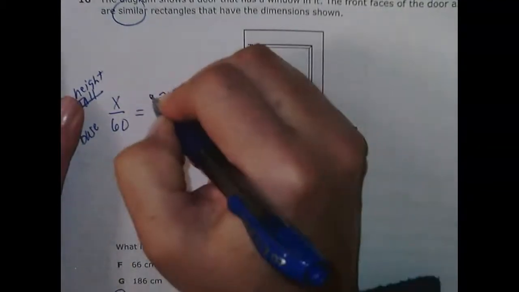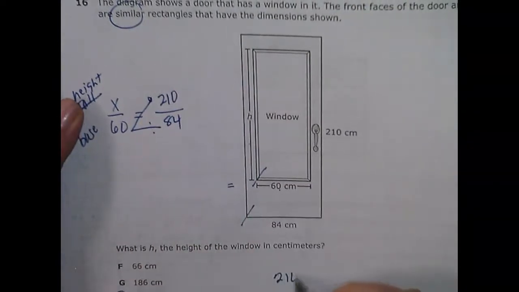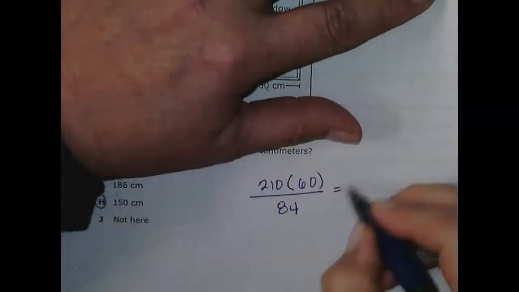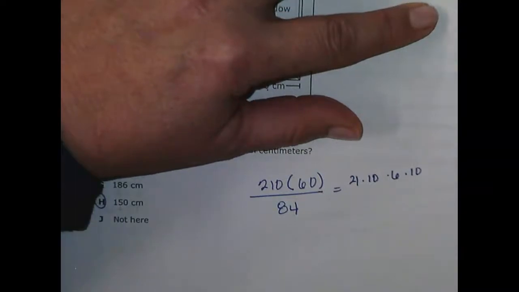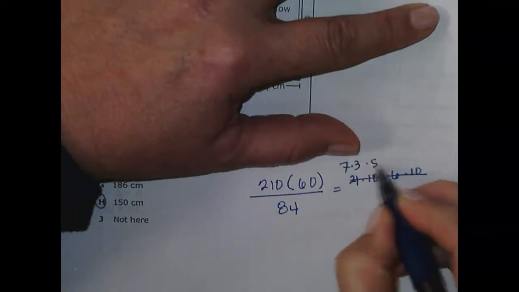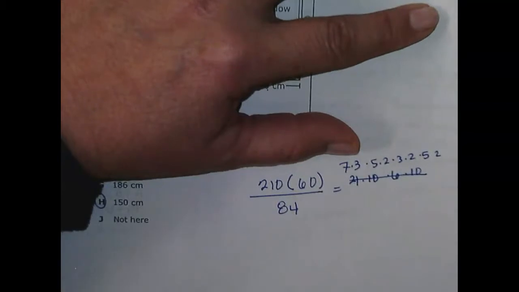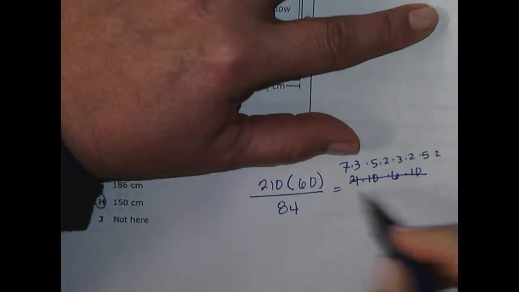So I'm going to start with diagonal divide. So you're going to do 210 times 60, and you're going to divide that by 84. And you better start thinking about some good trees. Now I can help you with some trees. Wouldn't that be 21 times 10? Wouldn't that be 6 times 10? The zeros are 10s. Couldn't that be 7 times 3? 5 times 2, 3 times 2, 5 times 2. That's pretty quick. So 7 times 3, 5 times 2, 3 times 2, 5 times 2. Okay, that's the top numbers.